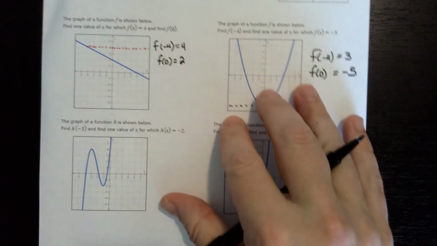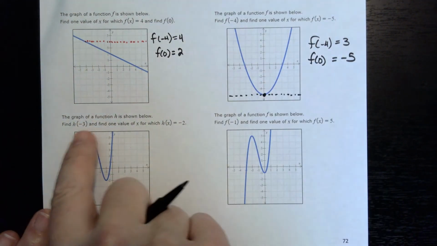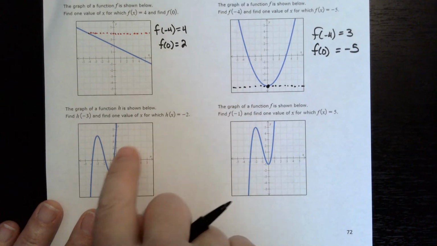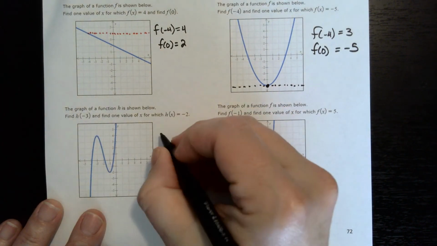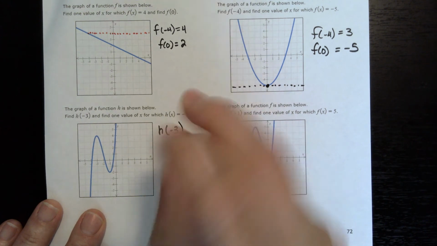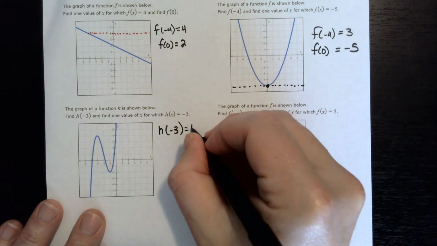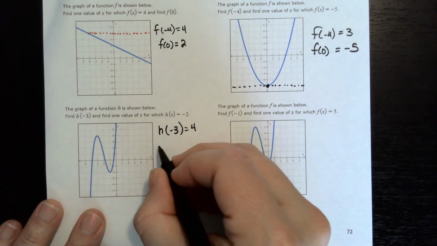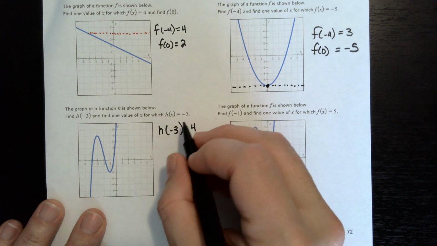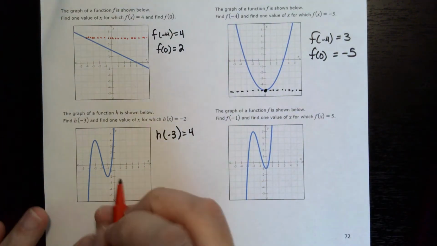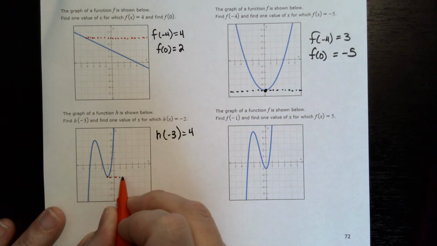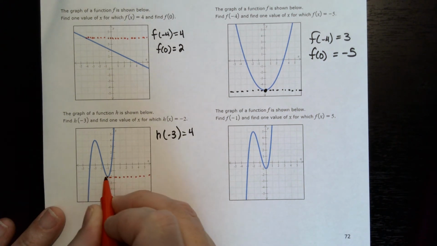Okay, two more. The graph of the function h is shown below. Find h of -3. We go to -3 and we look for the graph. There it is at 4. But then find where h of x is equal to -2. So -2 is right here on the y-axis.